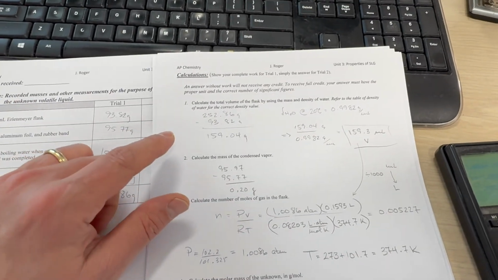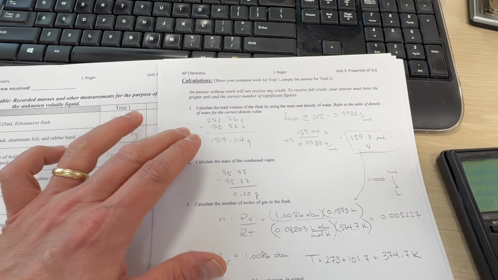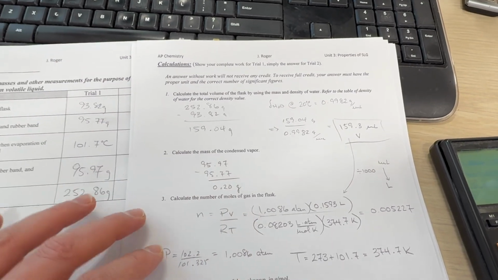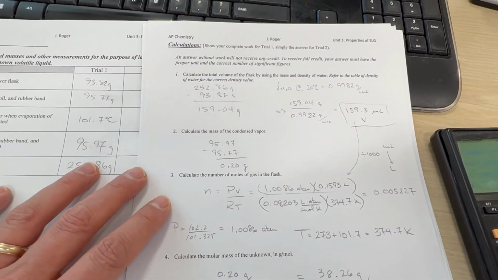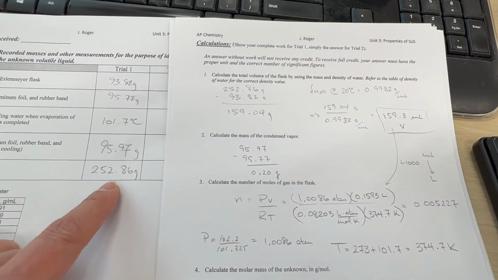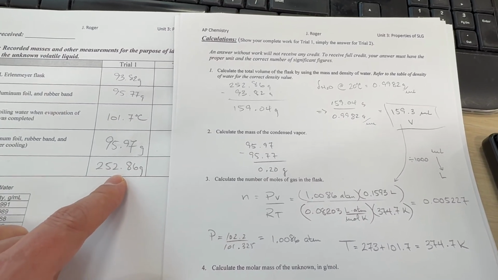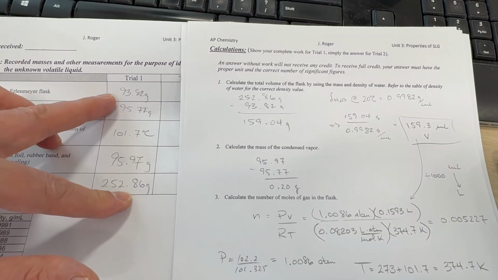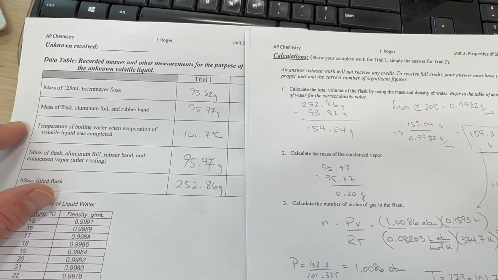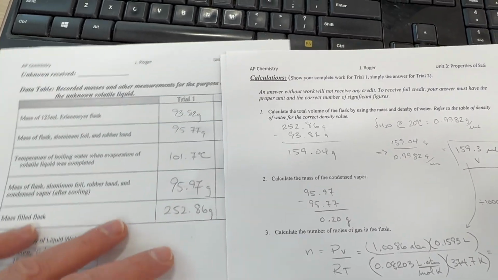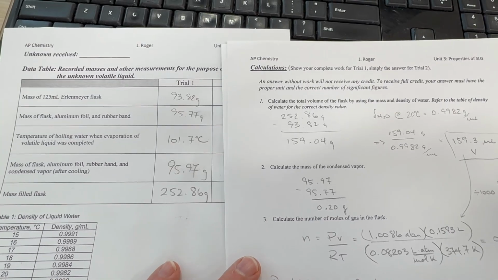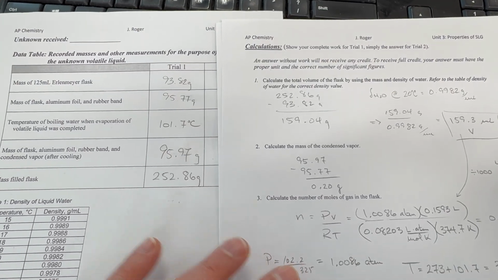The first question is asking us to determine the volume of the flask. To do that, we're going to take the mass of the flask filled with water and subtract the mass of the empty flask. This gives us 159 grams, which is the mass of the water that was in the flask.